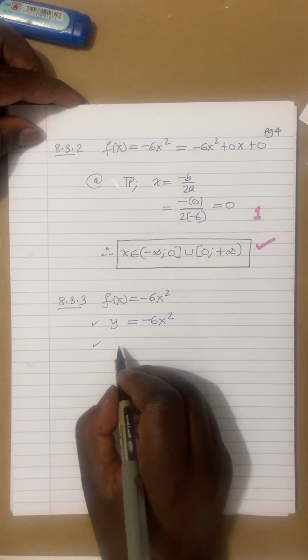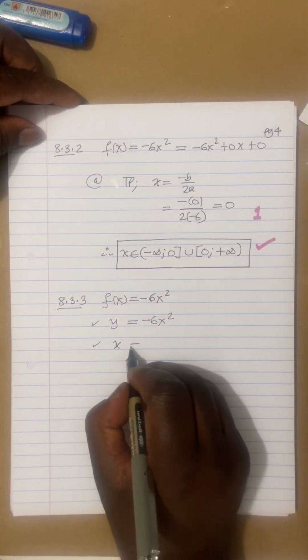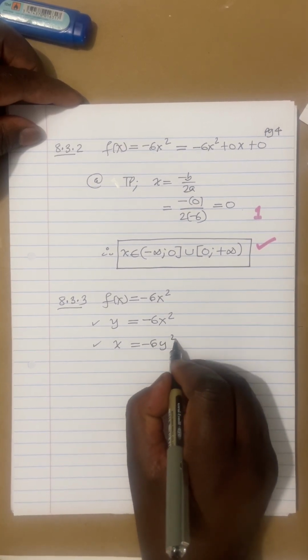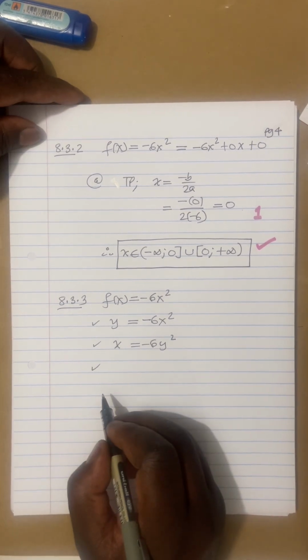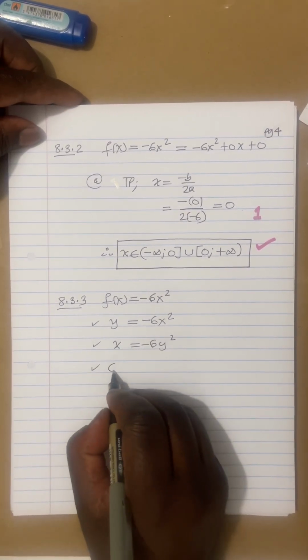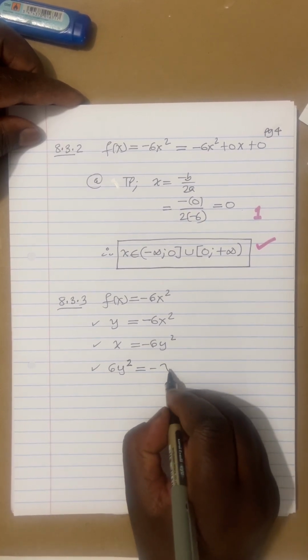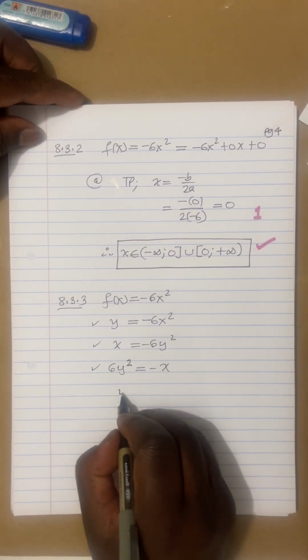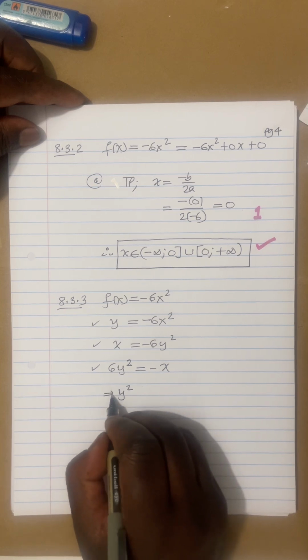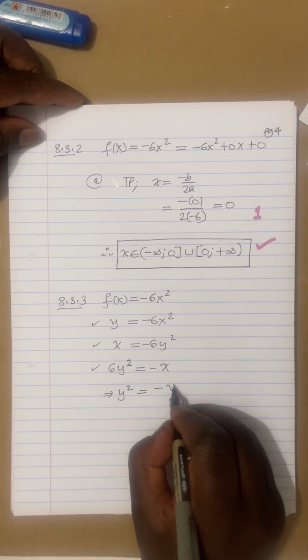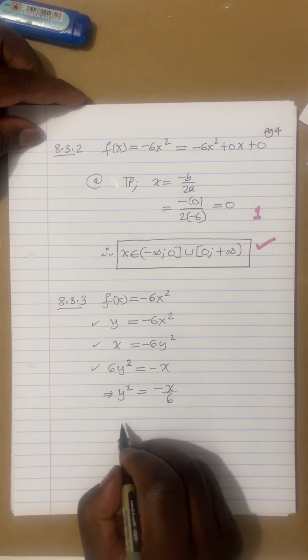Step number 2 says swap x and y. Step number 3 says solve for y. So bring this expression to the left, you get this. Take this one to the right hand side, you get this. Divide by 6 both sides, you get y squared equals minus x over 6. And then determine the value of y.